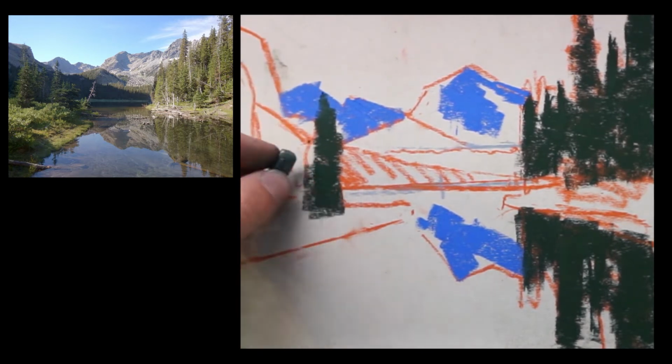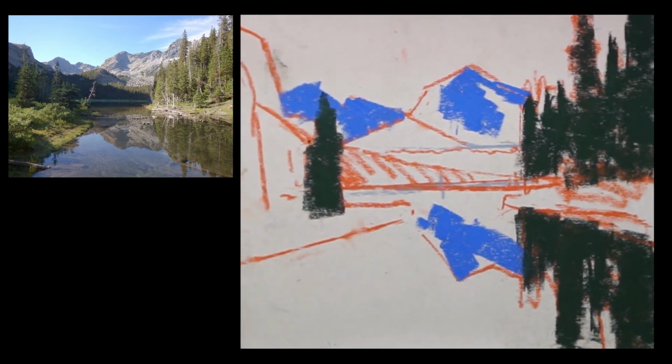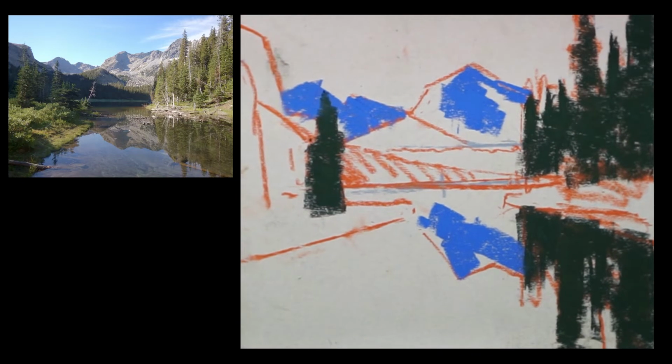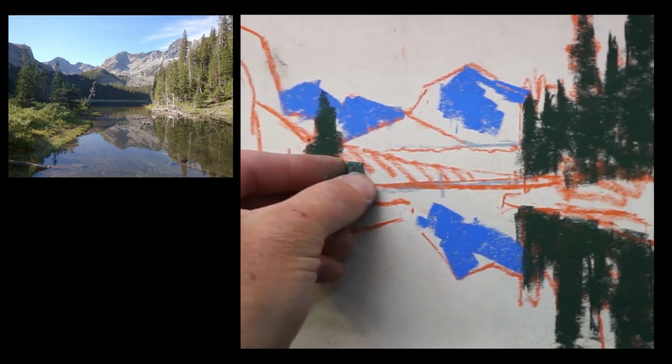Someone said it looks like your focal point is in the exact center. Yep. And also the midground is right on the center of the paper, so it's kind of the same idea.